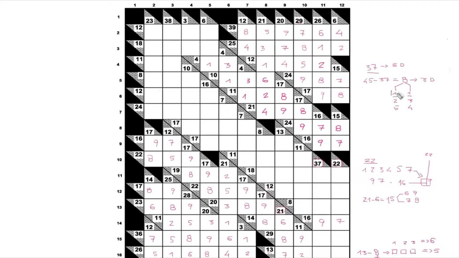That leads to the conclusion that here in number 37 cannot be this number 1. And consequently here in this cell cannot be number 1. Here has to be number 3. And here will be number 1.